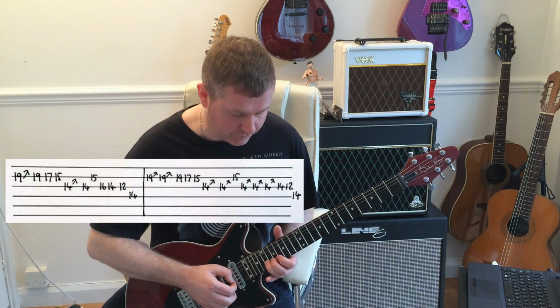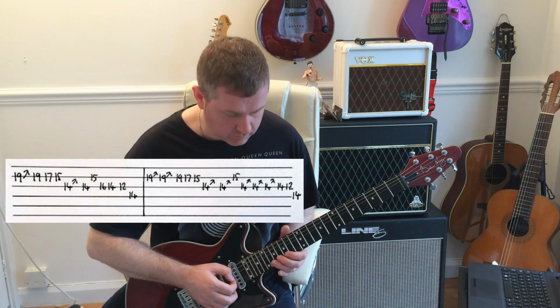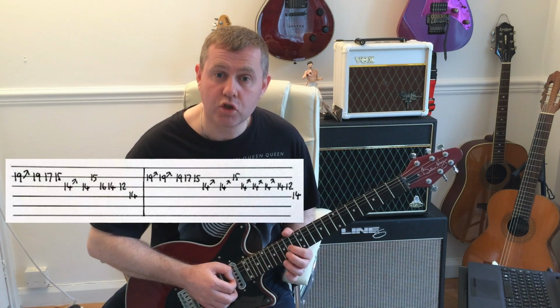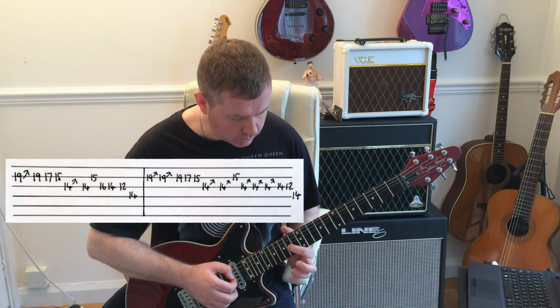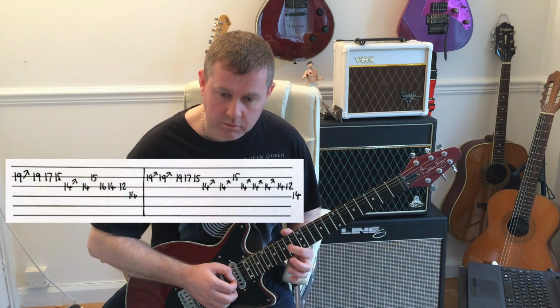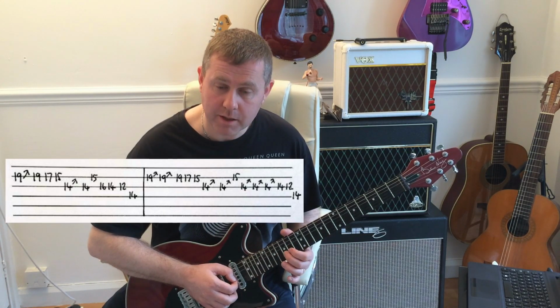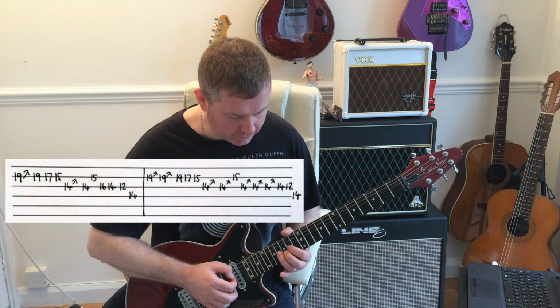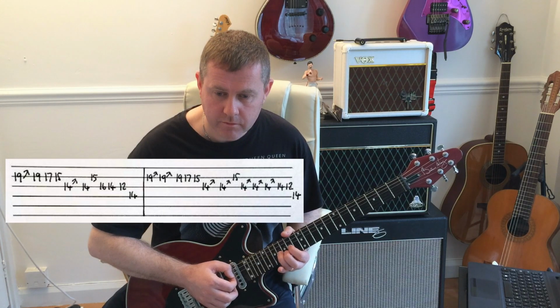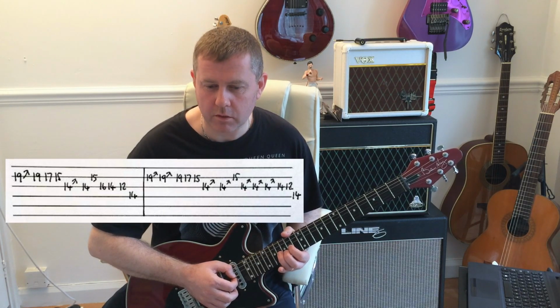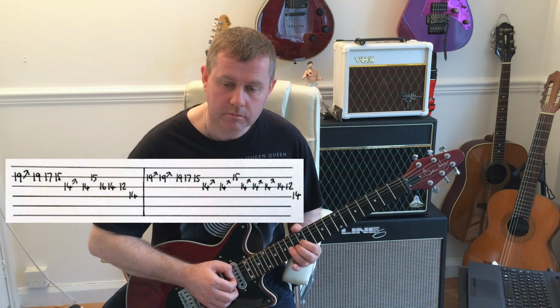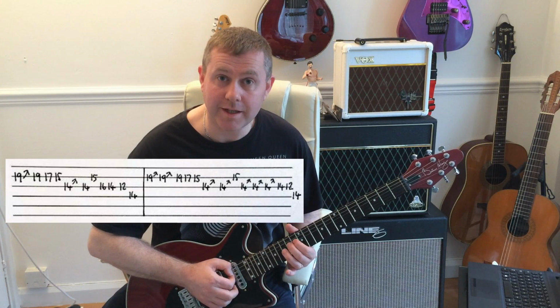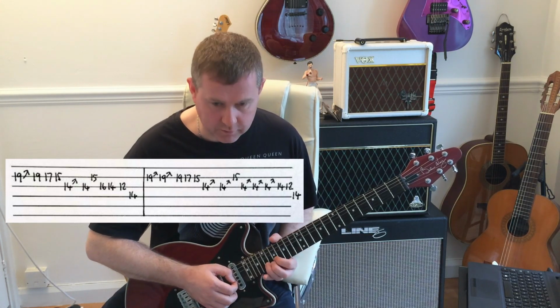19, 17, 15. Bending the 14th of G up. We're then going to go from the 14th to the 15th of B to the 16th of G. We could bend from the 14th for that one. And then we're going to go 14, 12, finishing on the 14th of D. So we should have that.